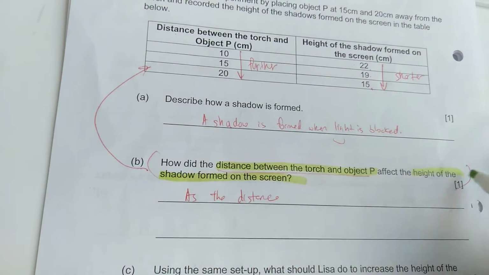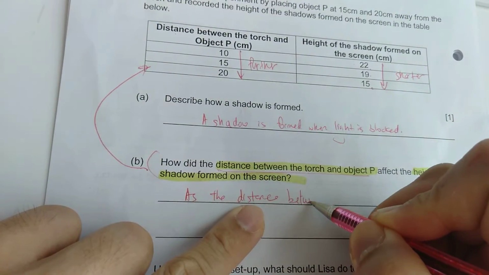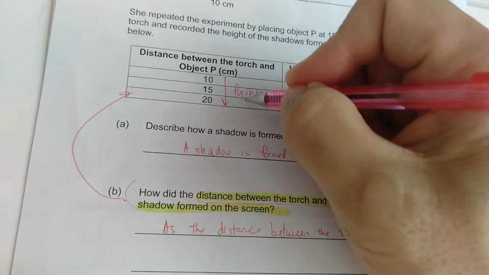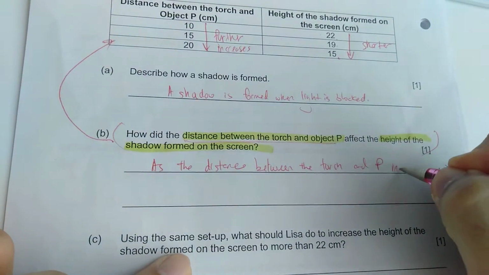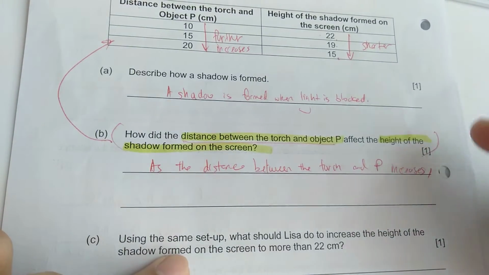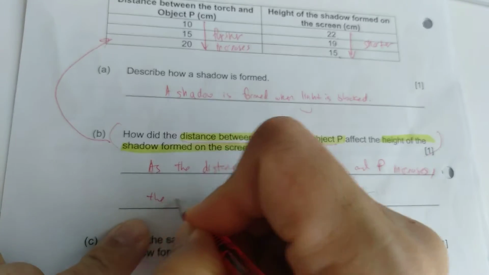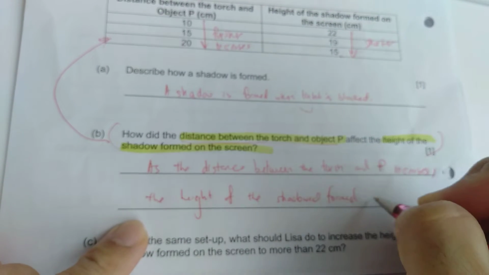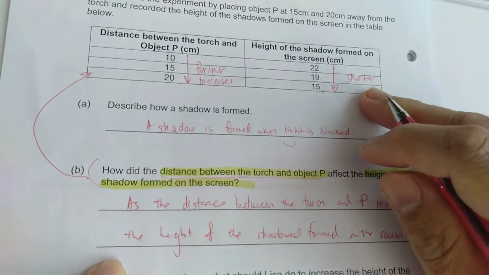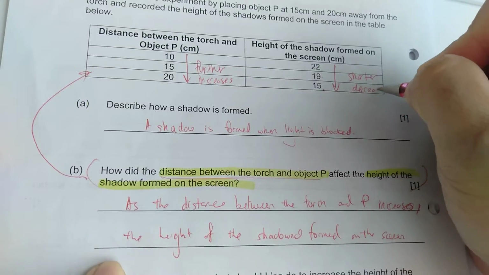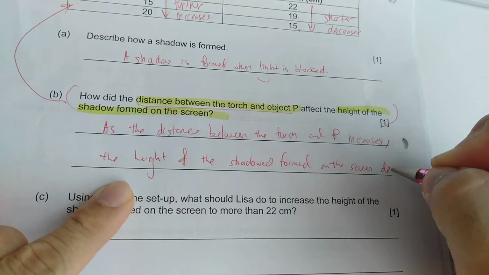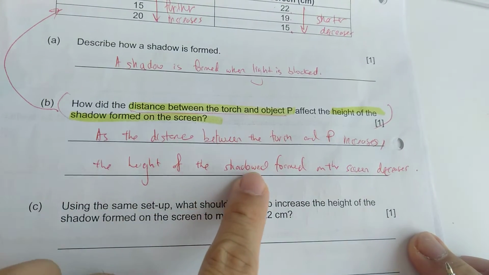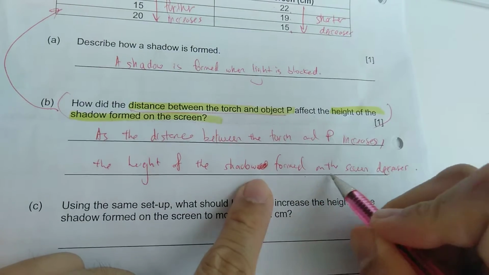And then this part. So as the distance between the torch and P, right, here is actually increases, right? Increases. As that increases, what happened to the height? So now I use this next set of words, the height of the shadow formed on the screen. Is this increasing or decreasing? Decreases. So the height of the shadow formed on the screen decreases. Okay? As the distance between the torch and P increases, the height of the shadow formed on the screen decreases.